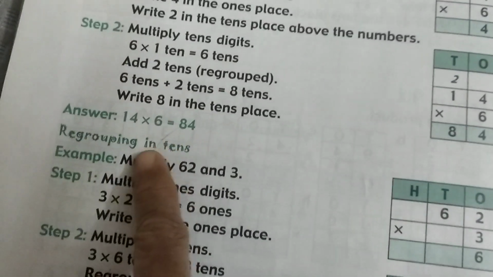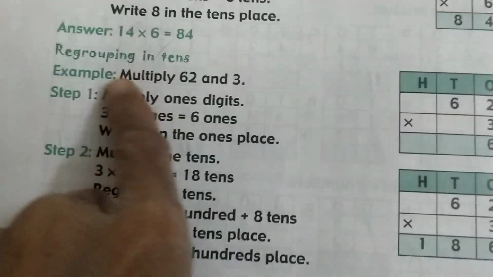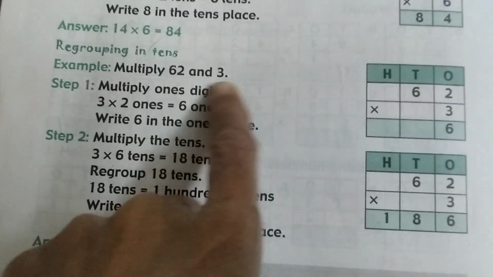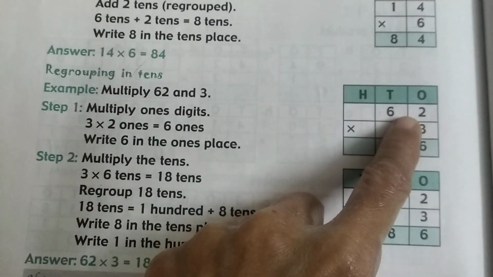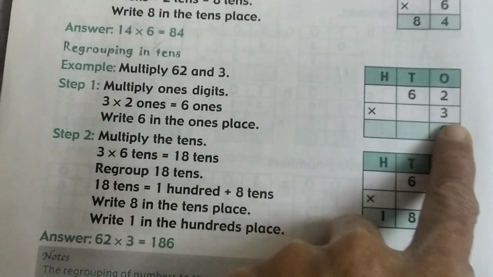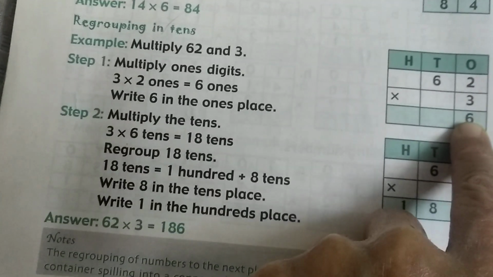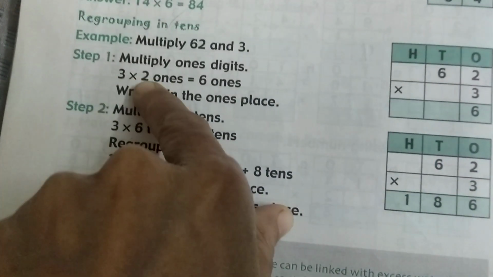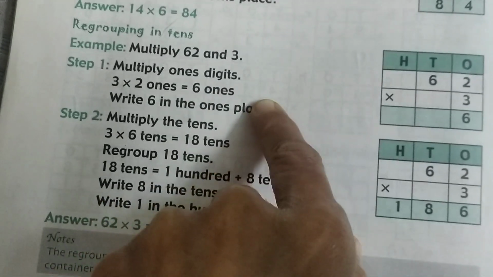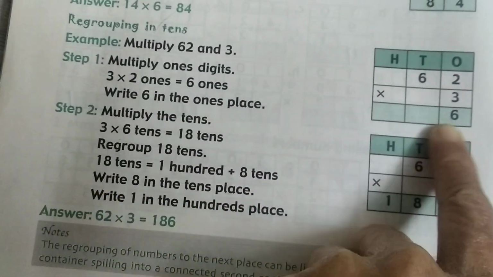Okay, let's go to the other regrouping in tens. Multiply 62 and 3. That is, you have to multiply ones digit. 62 into 3. 3 twos are 6. And so 3 into 2 ones is 6 ones. Write 6 in ones place.